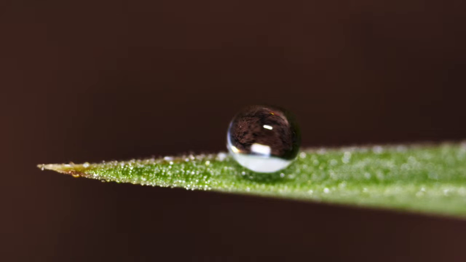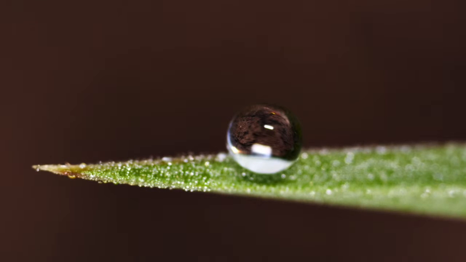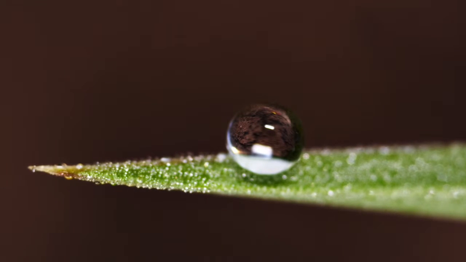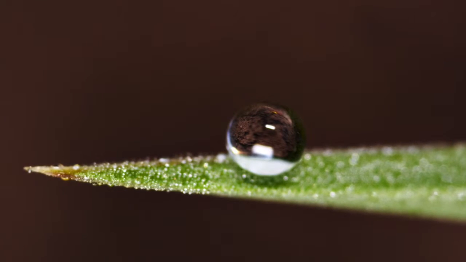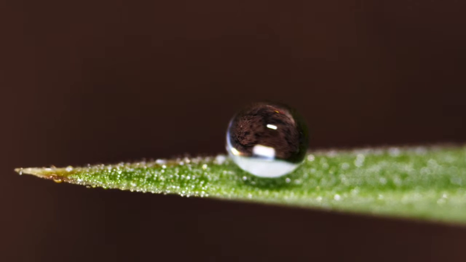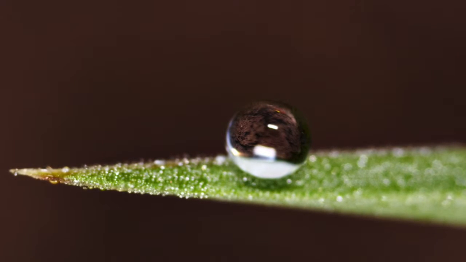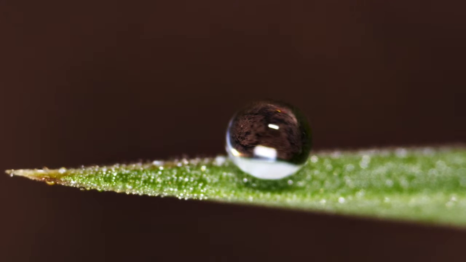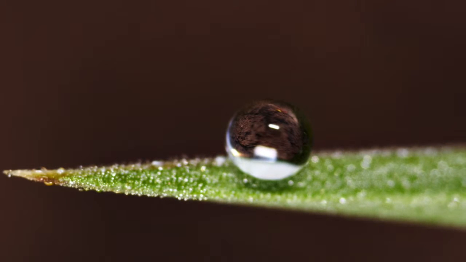Moving on to the effects of surface tension. Beading of rainwater on a waxy surface, such as a leaf. Water adheres weakly to wax and strongly to itself, so water clusters into drops. Surface tension gives them their near spherical shape because a sphere has the smallest possible surface area to volume ratio.